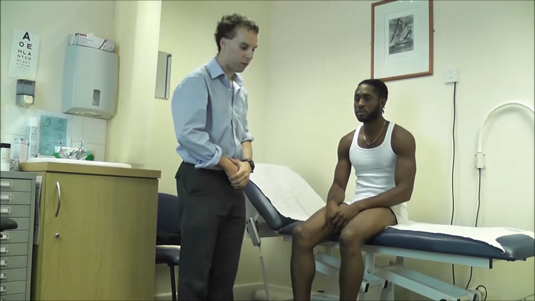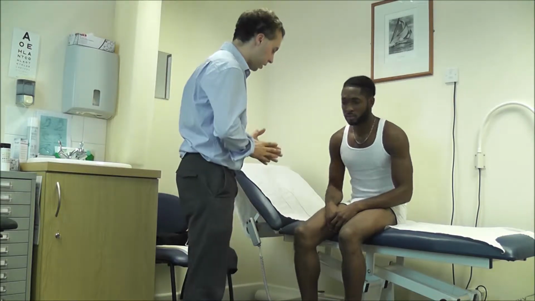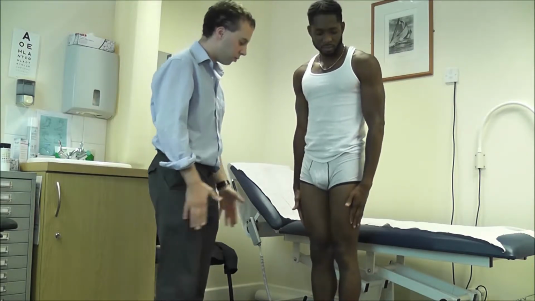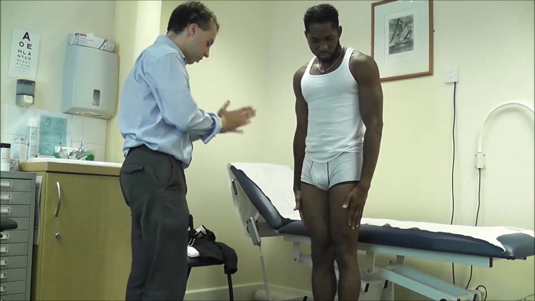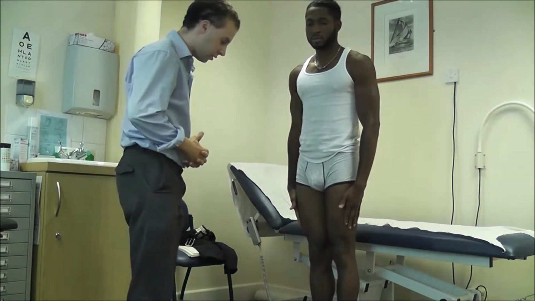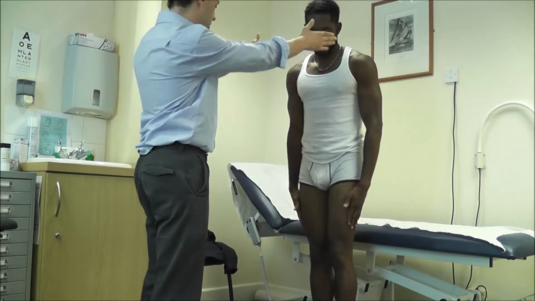So what we start off with is firstly with posture. If you'd like to stand up for me please, Richie. I'd like to put your feet together like this for me. So we're just looking for a normal alignment of the hips, normal alignment of the knees, ankles. We're also looking at the feet, which have normal arches. There's no issues with that. Looking at the shoulder alignment.